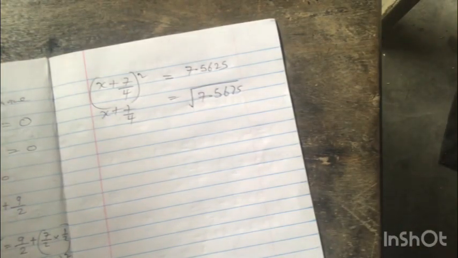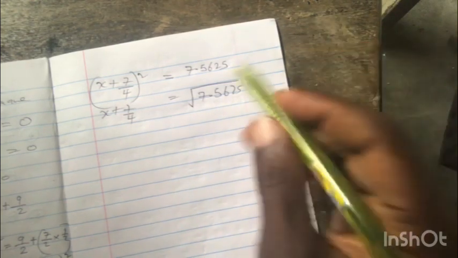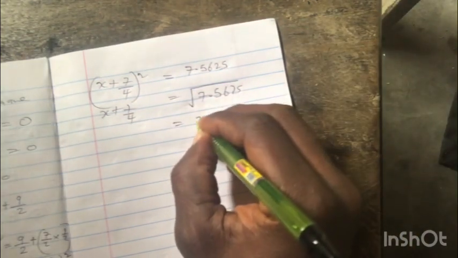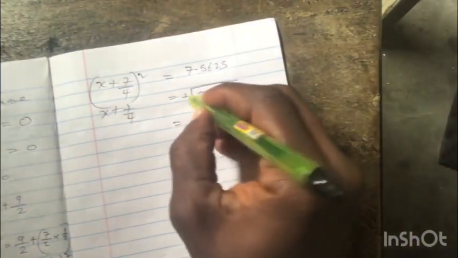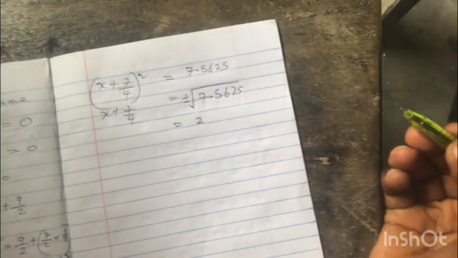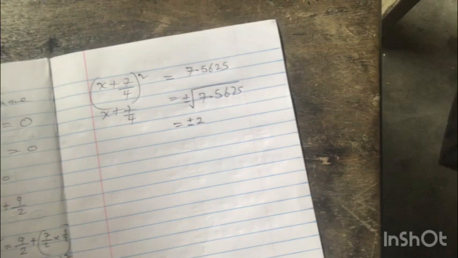All right, you can still find the square root of this. Square root of this will give you 2. Okay, when you are having square root, please, there is plus and minus, plus or minus. So the plus or minus will go along. Take note of that, plus or minus.